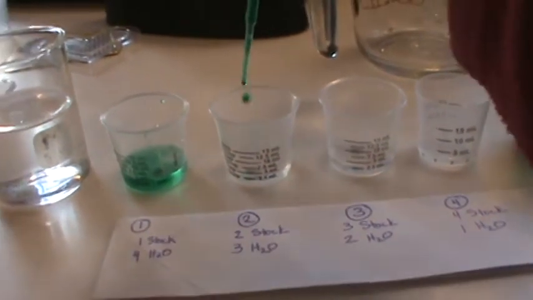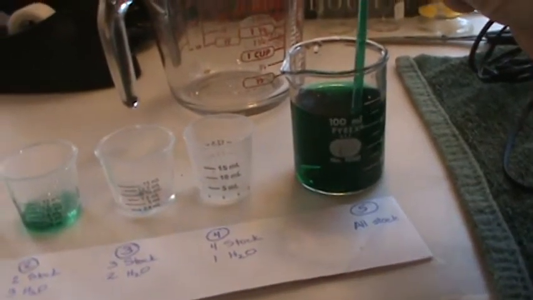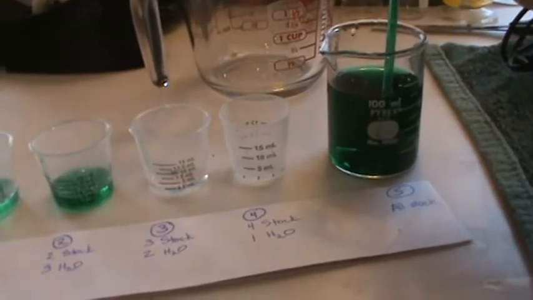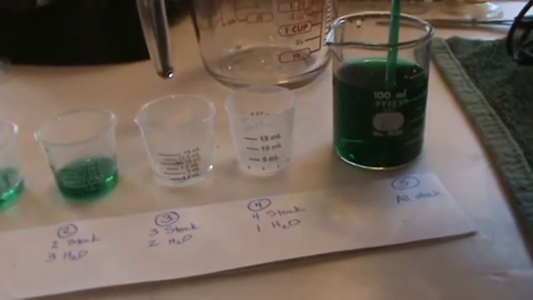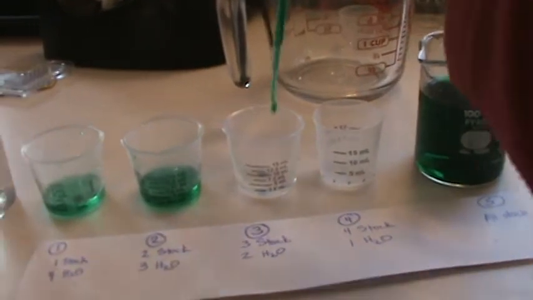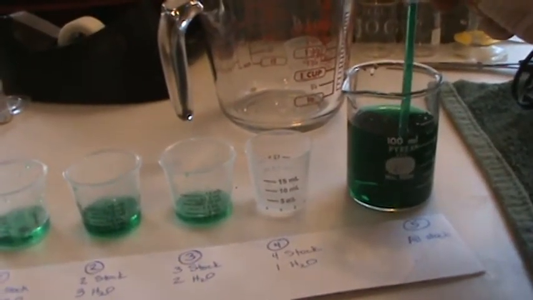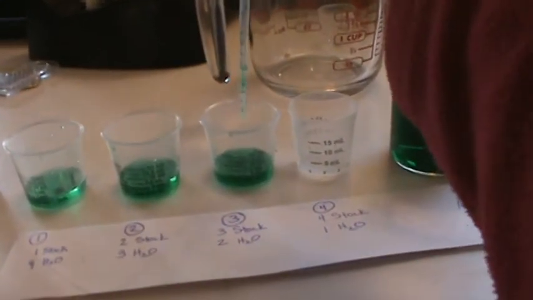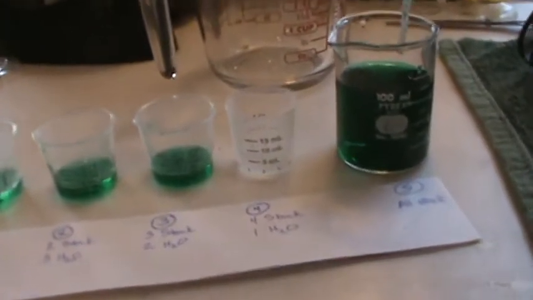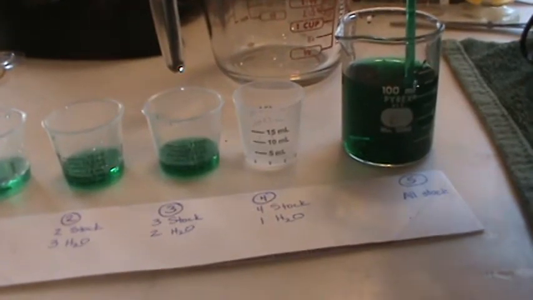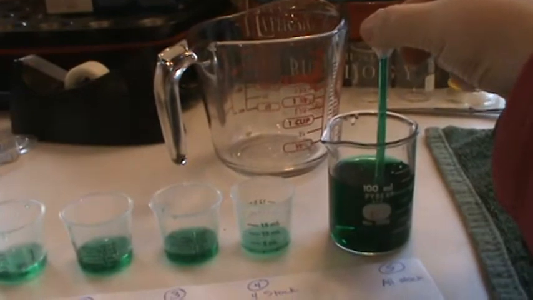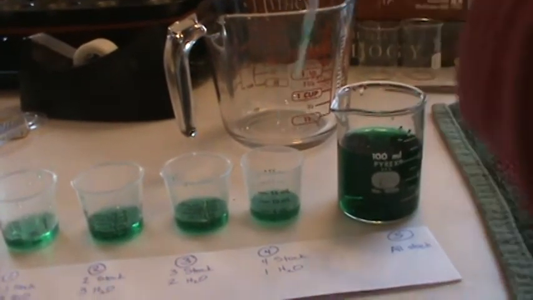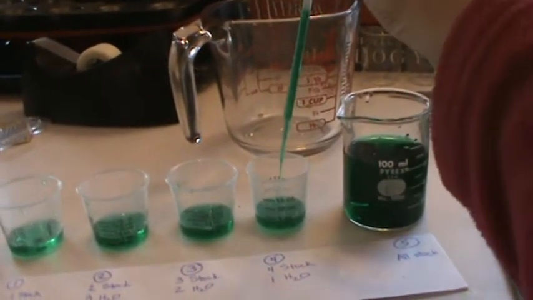will have 2, 1, 2, and then solution number 3 has 3 in it. 1, 2, 3, and then we need to put 4 milliliters into our last one. 1, 2, 3, and 4.